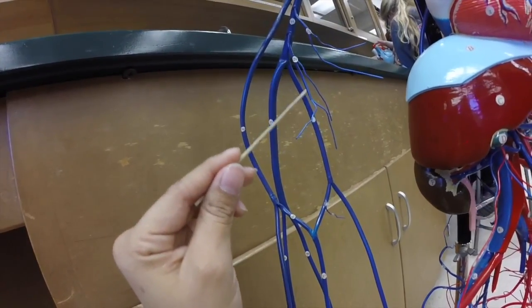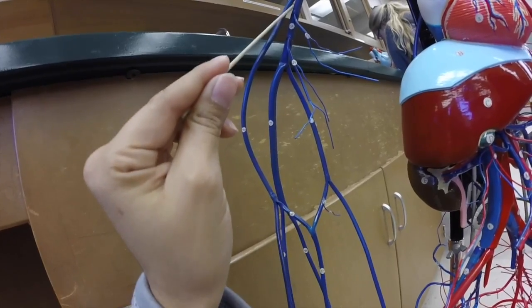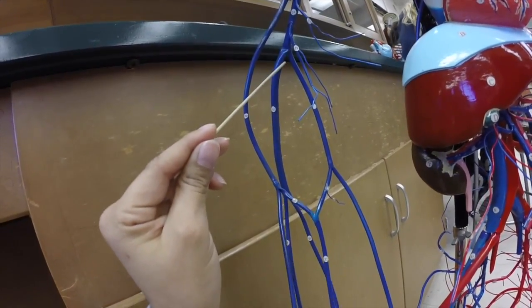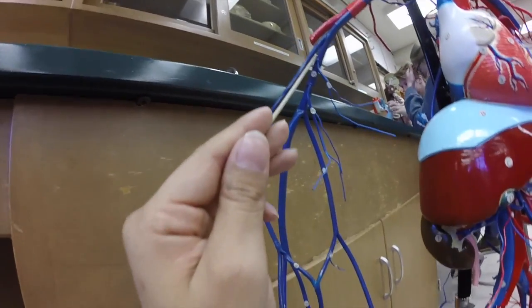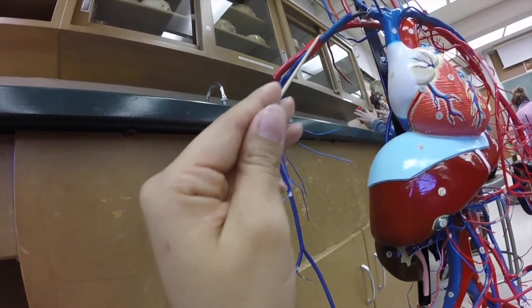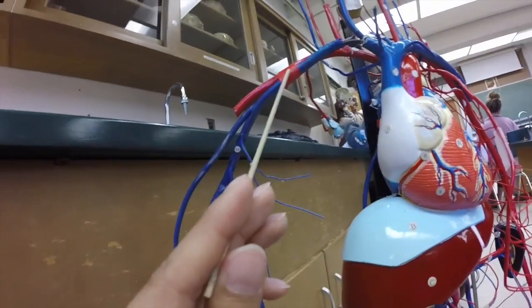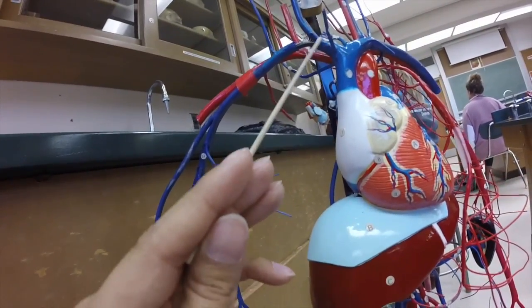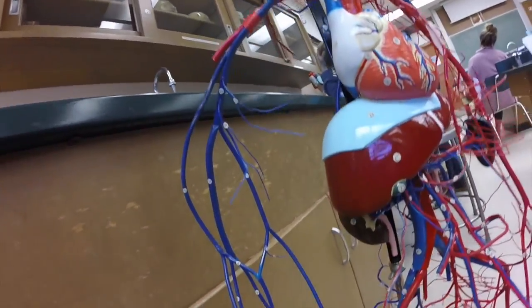And then these form to make the axillary vein, which is really short. It's just this part right here. So that is the basilic and the brachial forming the axillary. Then you have the right subclavian. This is all the right arm. Right subclavian, which will then turn into the right brachiocephalic, which brings us back to the superior vena cava.